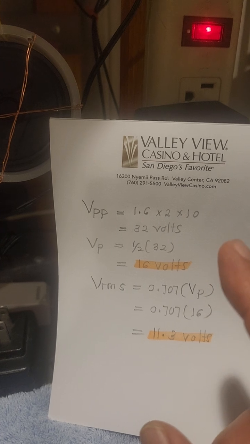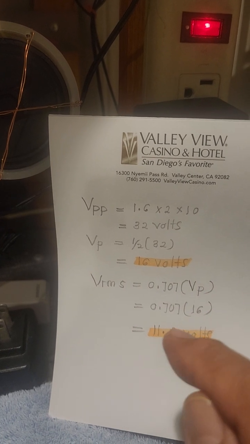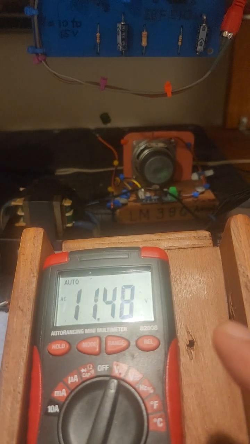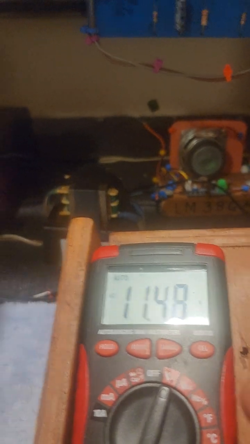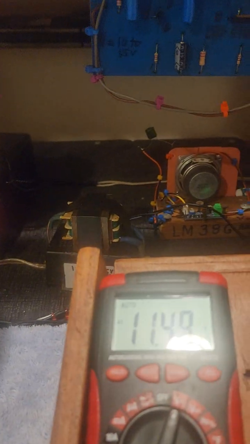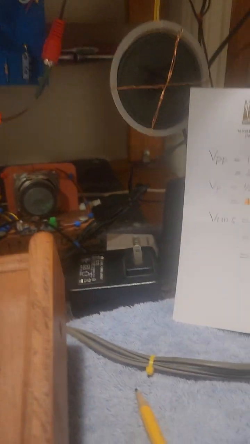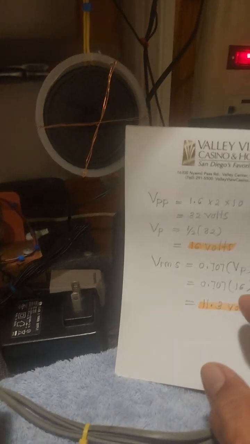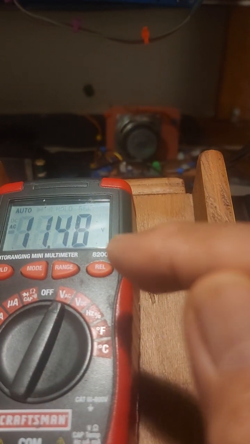Okay, the 1/2 value of the peak to peak. And if we try to compute, it's 11.3. And what comes out on the multitester is 11.3. It's not so far, but at least when you are troubleshooting, you know that the correct AC voltage is almost the same as the reading on the multitester.